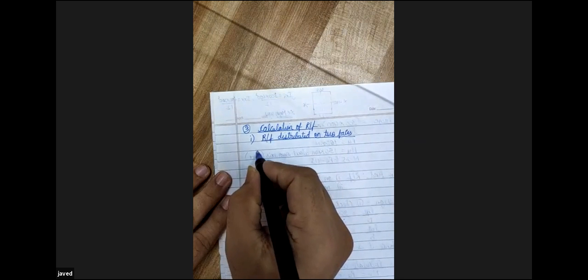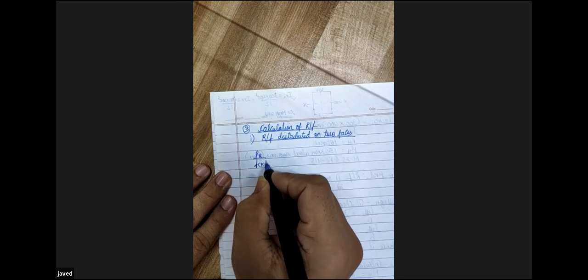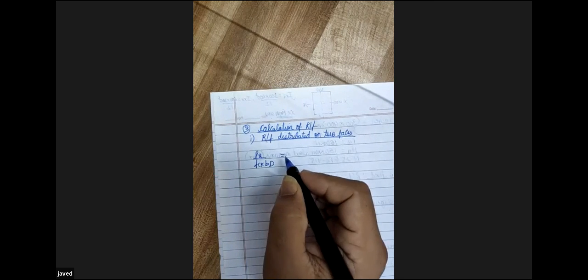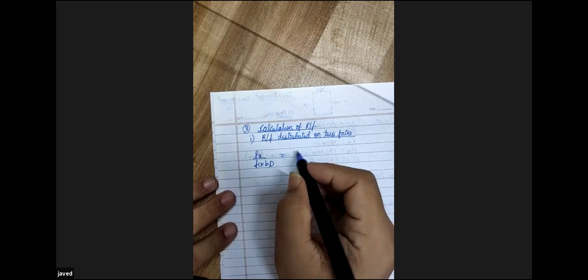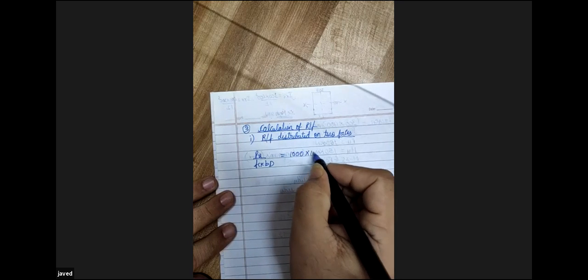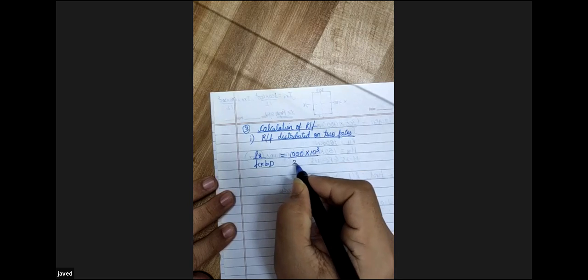ठीक है, तो अभी सबसे पहले let us find out Pu by fck bD. इसका value, Pu is 1000, fck is 20 है या 25, कितना दिया है question में? 25. हाँ 25 है ना.